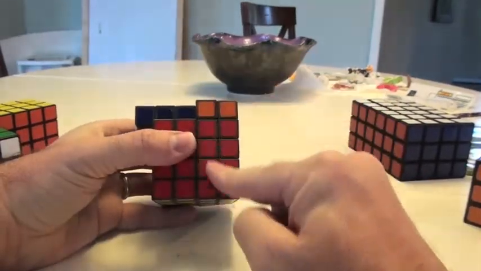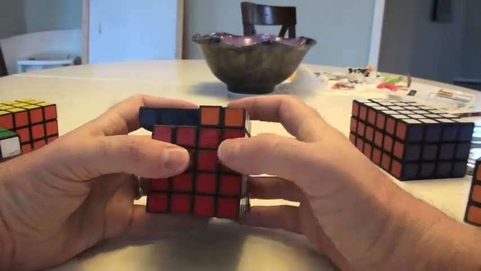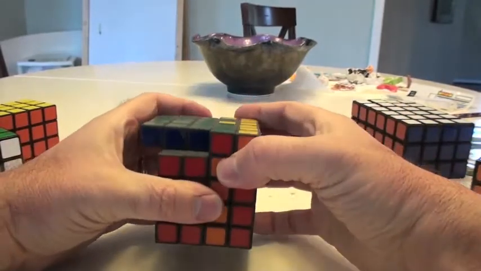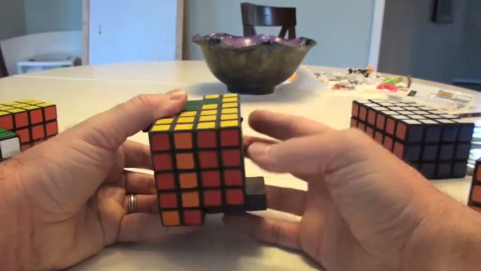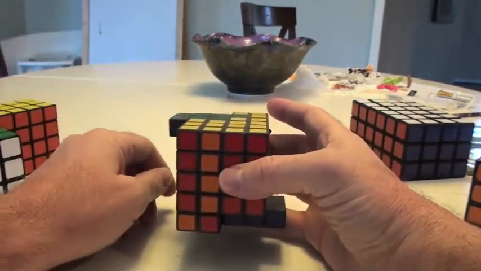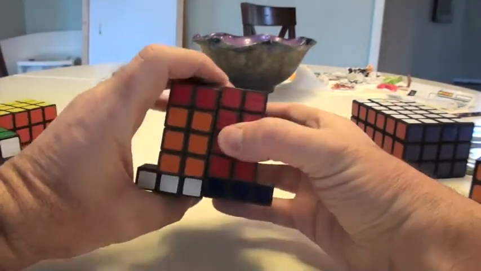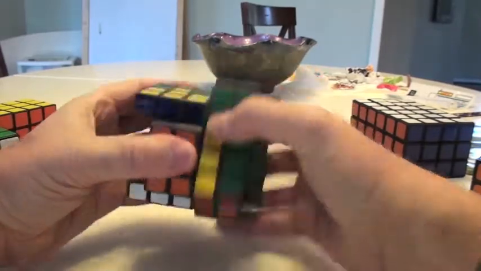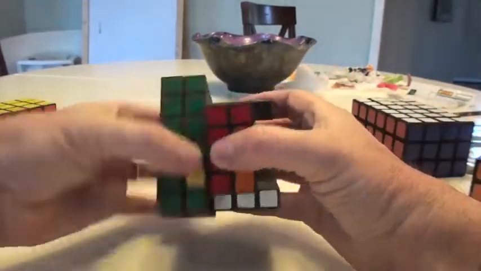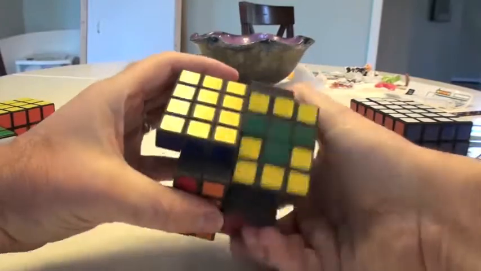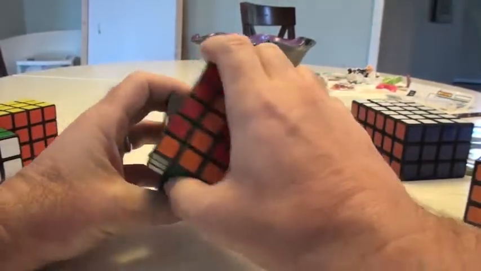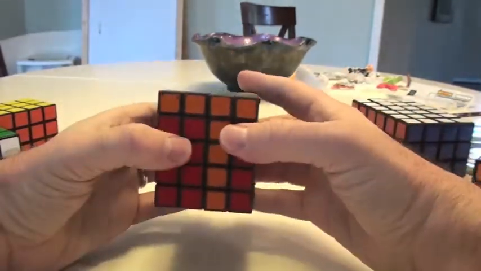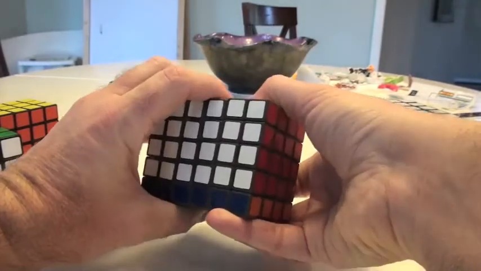Then I'm going to go to R just with this middle slice here, to R, and then once again to F. Now this is just a little variation of the usual brick parity algorithm. Then we go to L, U, to R, UI, to L, U, to R, UI. Once again we do our 2F, splitting down here, to F. Then do our 2R again, just this middle layer, 2R and 2F.